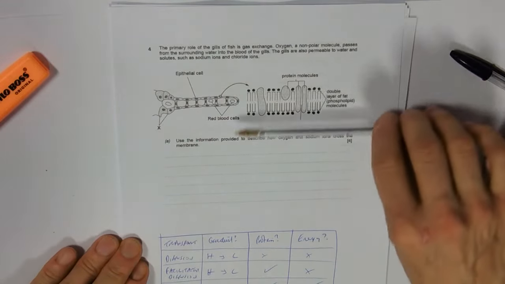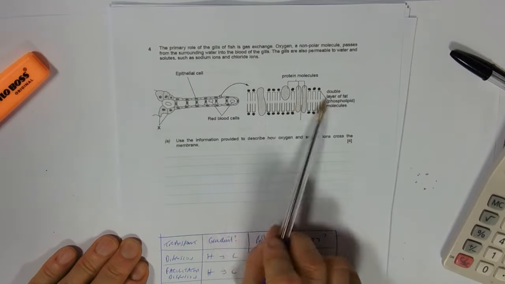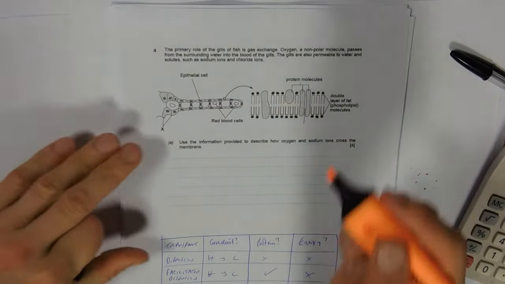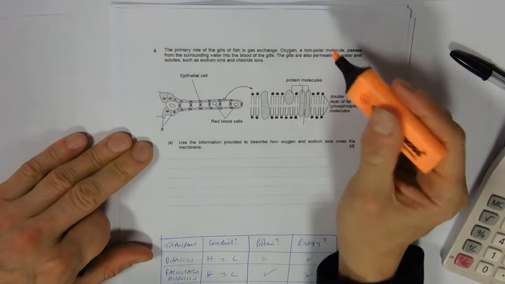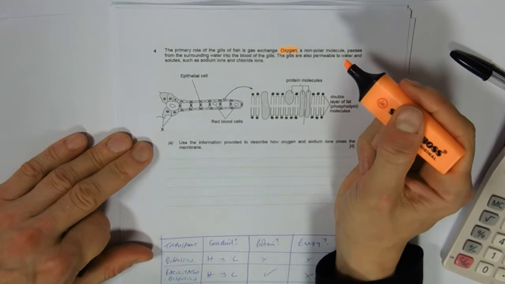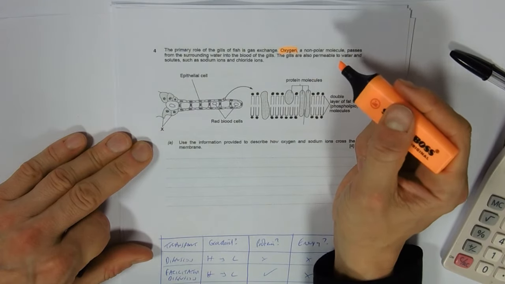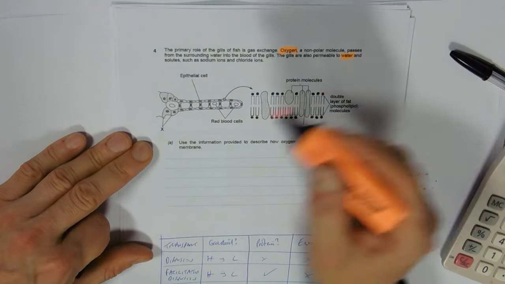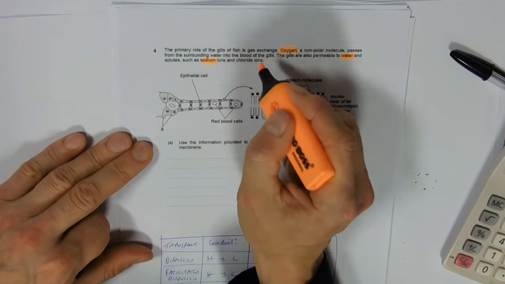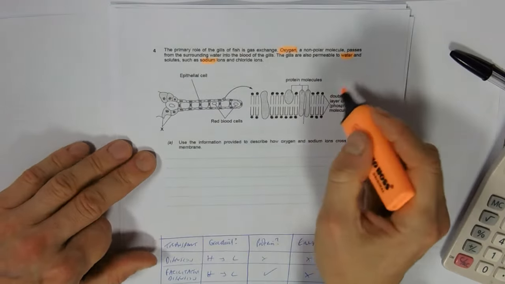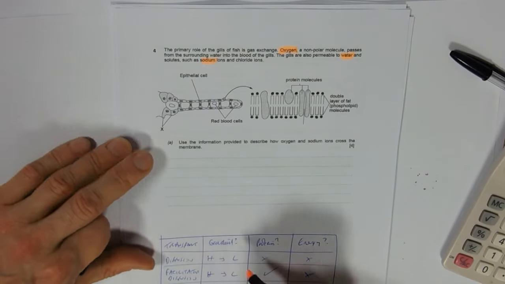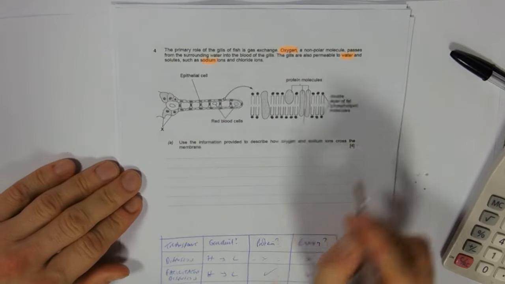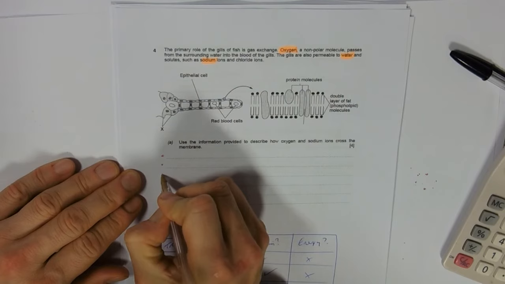So here we're given a simple situation: here's a membrane, and how do some of these things get across the membrane? We have oxygen, and that can get across. It's saying oxygen can get across, and also water can get across, and solutes such as sodium can get across. So it's telling us that all of these can get across this membrane. So how do they get across? 4 marks there. How are we going to get 4 marks?